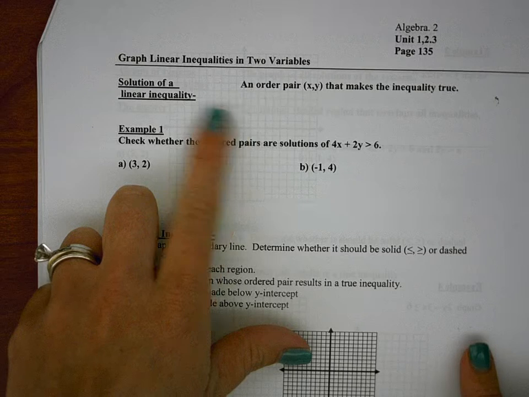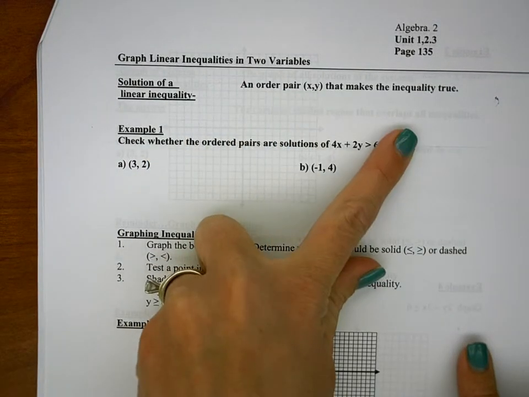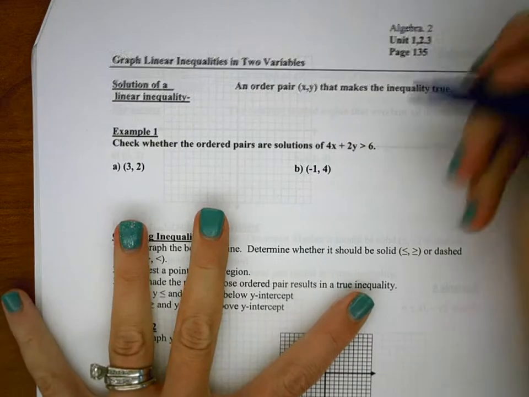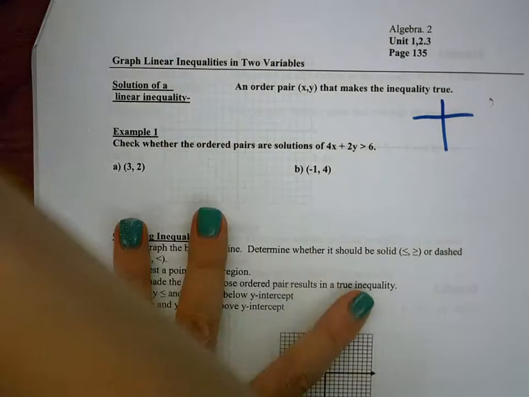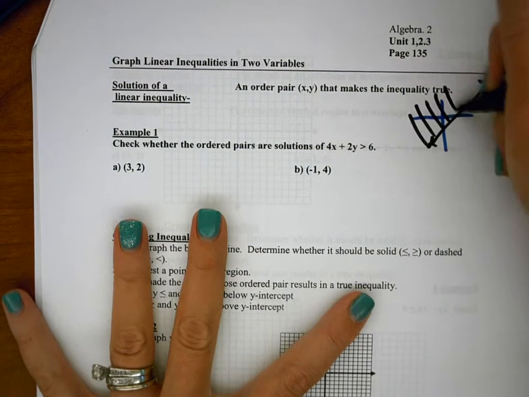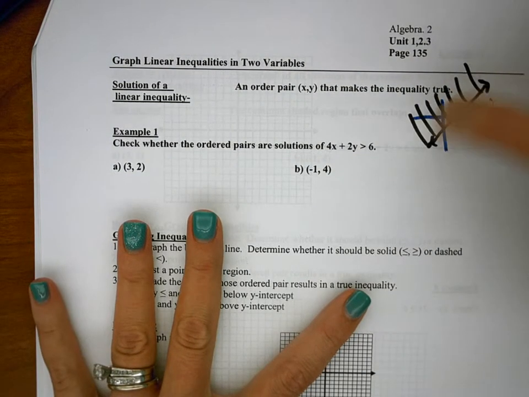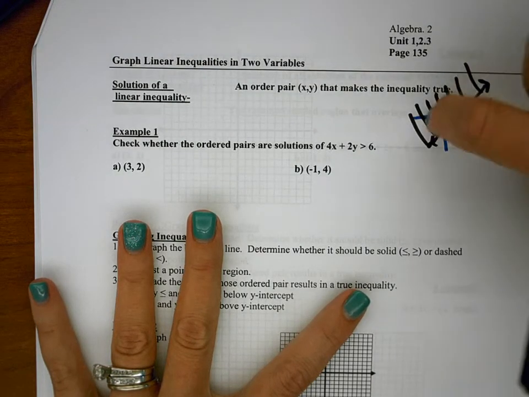Okay, a solution to a linear inequality is when an ordered pair makes a true statement. Okay, because if you think about it, if you have a graph and it's shaded, any point in this shaded area will make a true statement. Okay, and we'll talk about this more, but that's what they're saying.